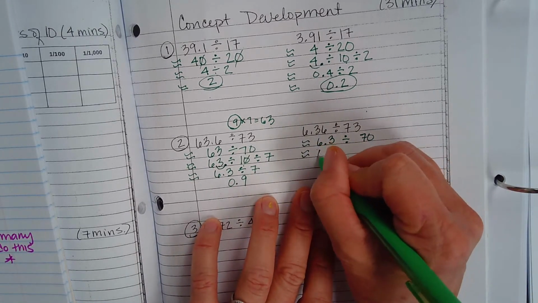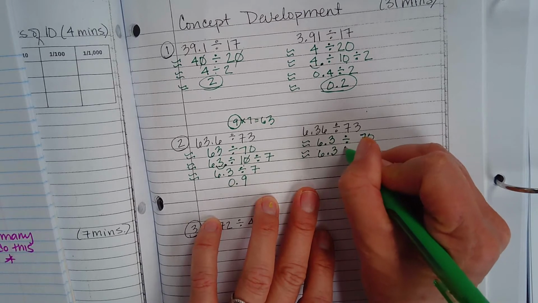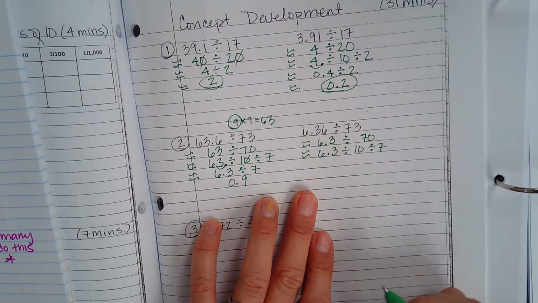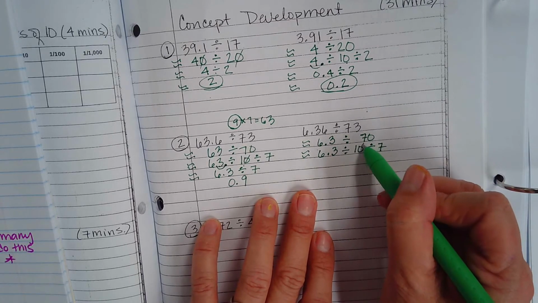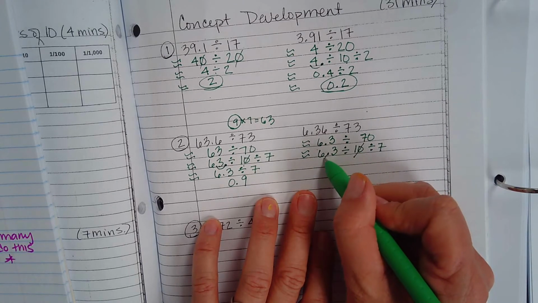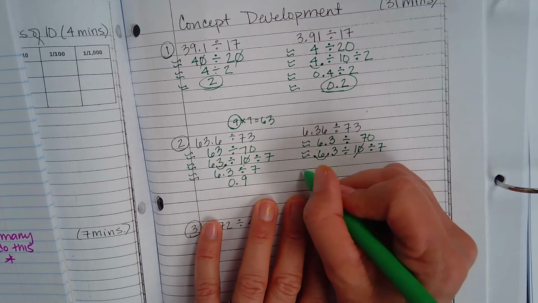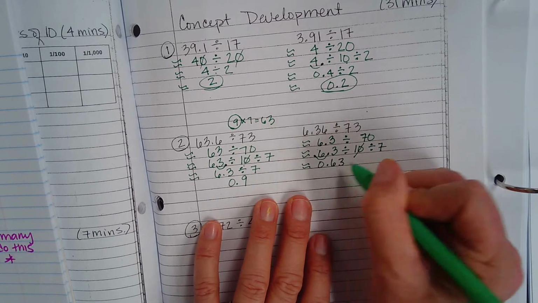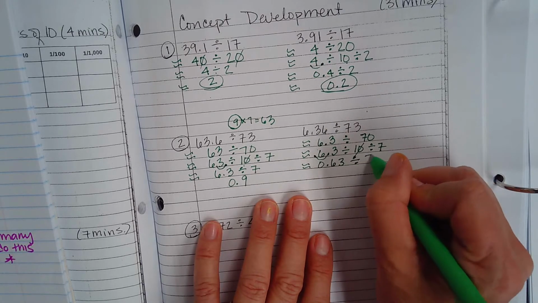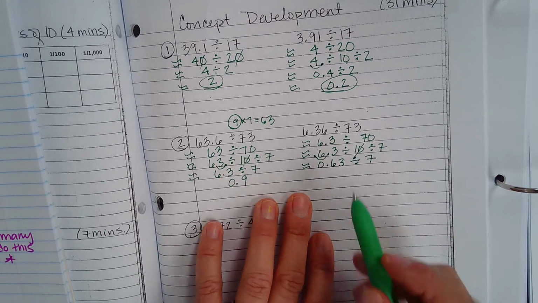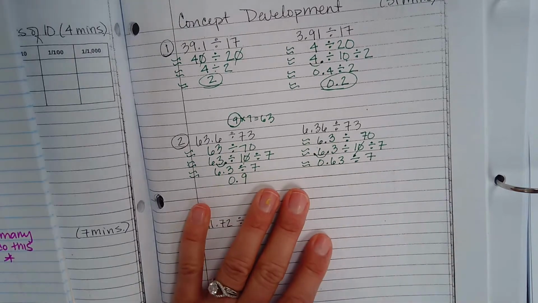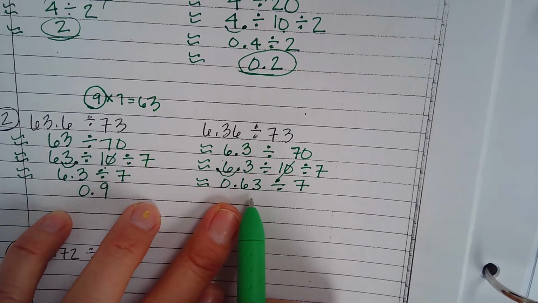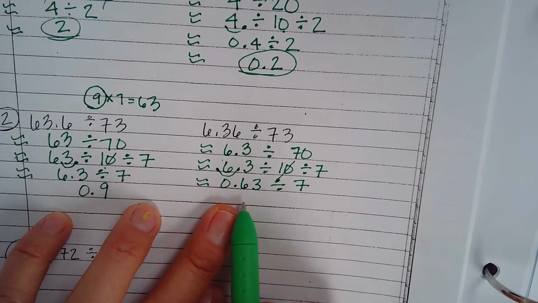Now, 6.3 divided by 10, divided by 7. Now, let's move that decimal again, right? Oh, look at that. Now we have 0.63 divided by 7. Question: how many numbers are behind the decimal of the number that we're dividing now?